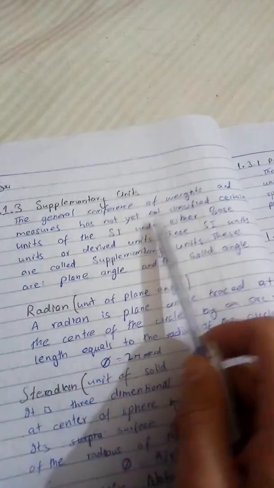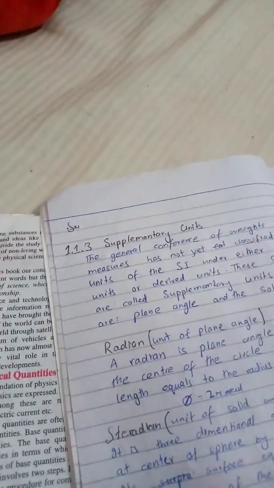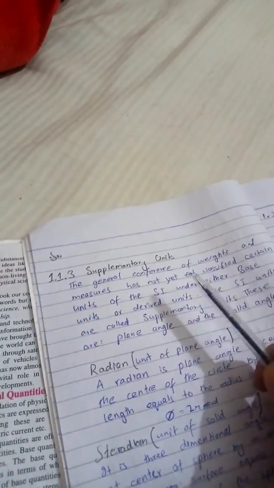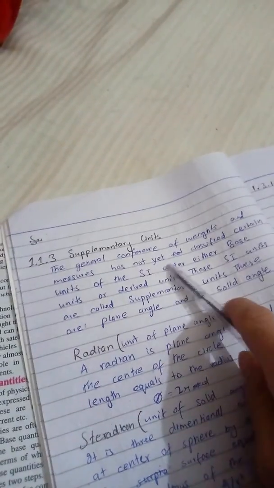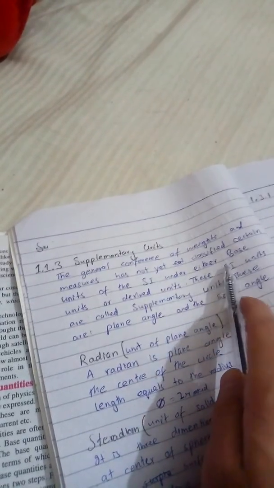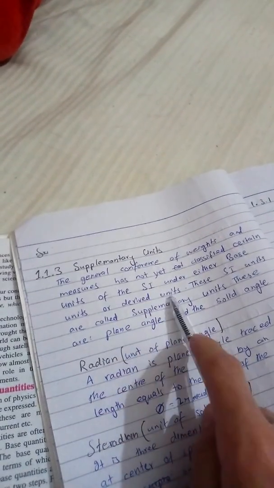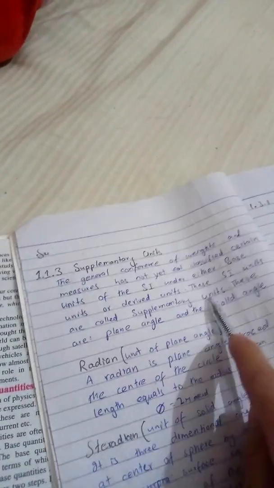The General Conference of Weights and Measures, of the 1960s International Committee program, has not classified certain units of the SI under either base units or derived units. These SI units are called supplementary units.